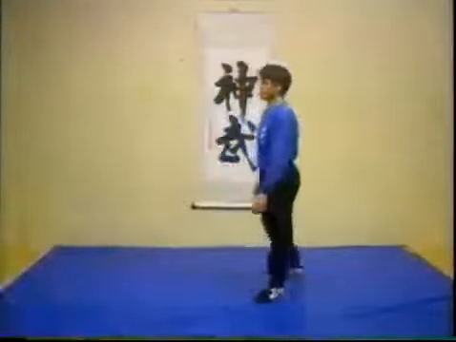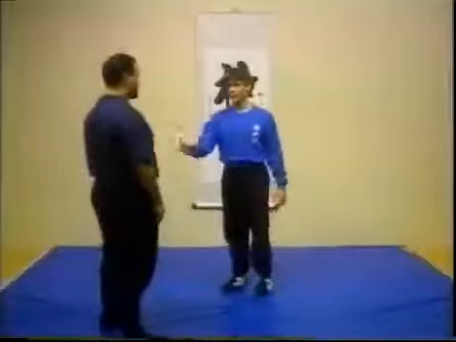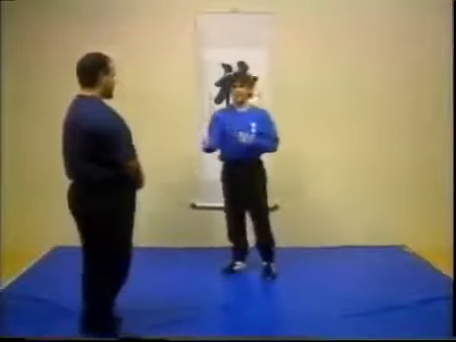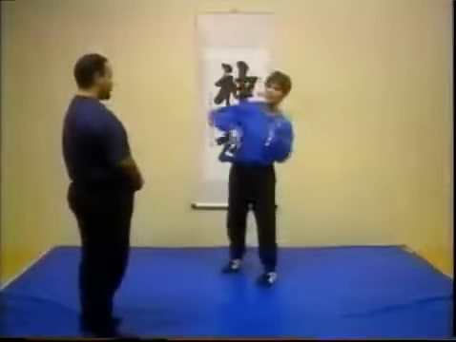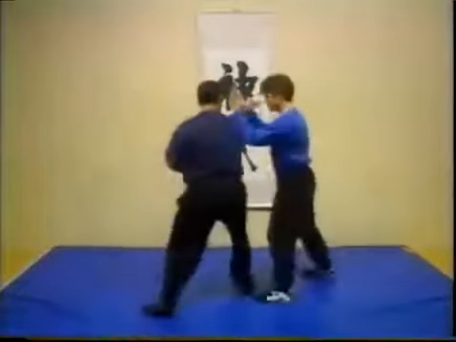Now, obviously, in order to do this technique, you have to be behind the person. You have to enter to his rear. The easiest way to do that is off of a straight punch or kick. If he's throwing hook punches, it's very hard to get all the way around behind him. But if Terry throws me a straight punch, I'm going to enter from the side here.